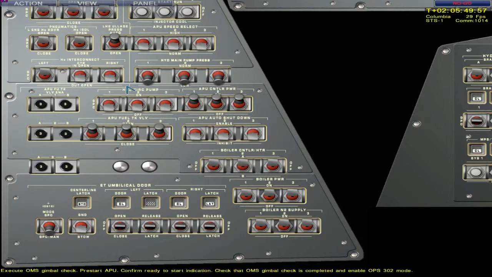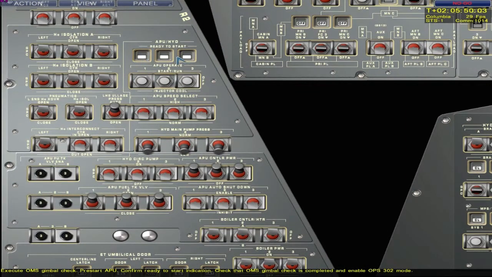So there's here. APU speed select to normal. Yep. Done that. And confirm the talkbacks are grey. That's not grey, that's white. How? Huh?